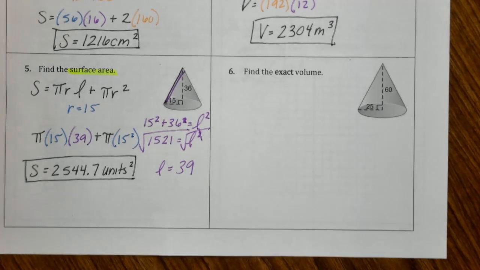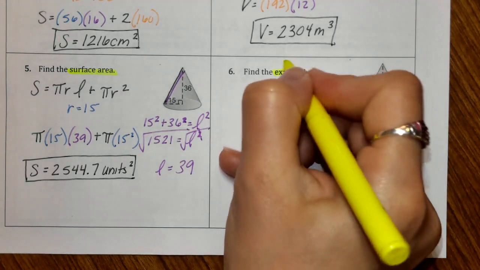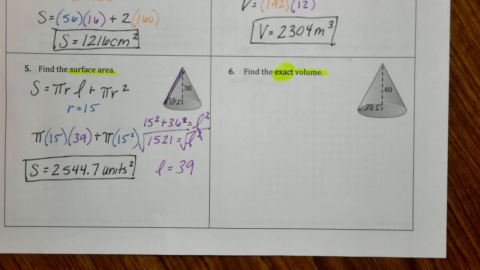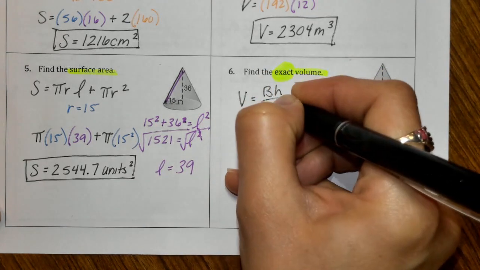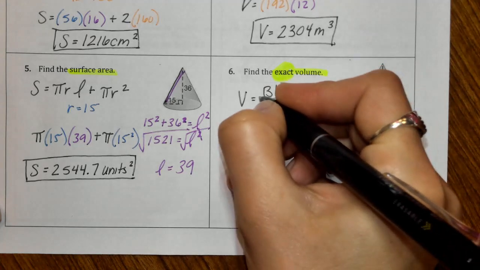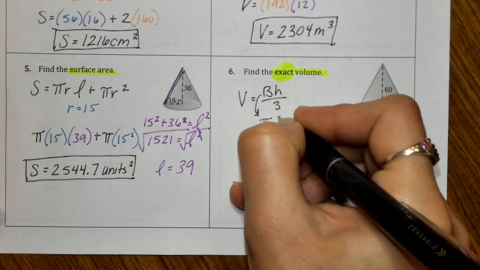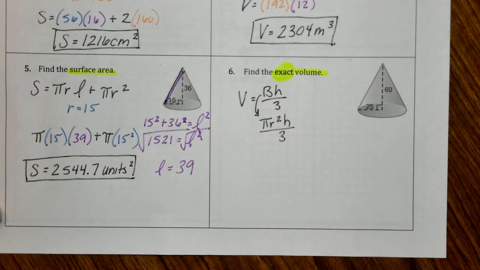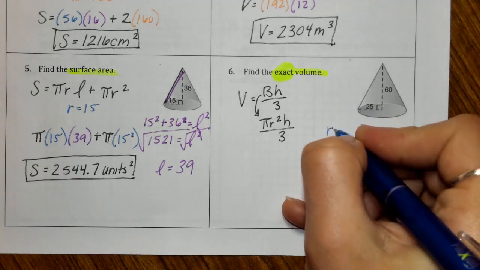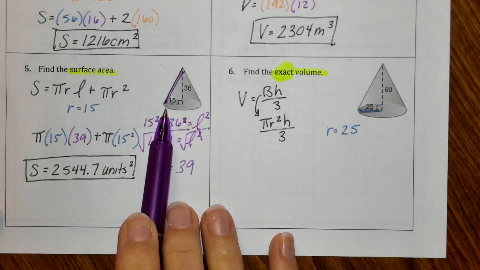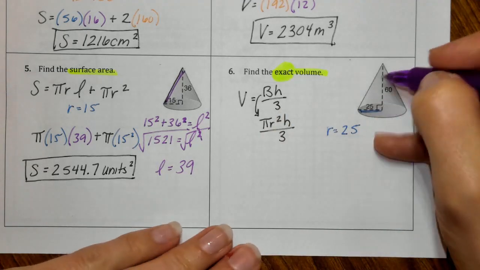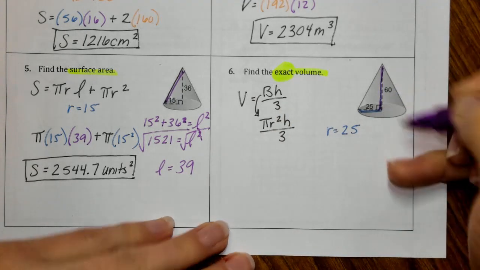All right, last one. Now we are looking for exact volume. Volume of a cone, we've learned, was area of base times height over 3. And we also learned how you can go ahead and transform this to pi r squared h over 3, as pi r squared is what big B is. So what we need here is our radius, which they gave us is 25. And we want the height this time. Surface area, we want the slant height because we're looking at the surface. Now we want inside that height of the cone.